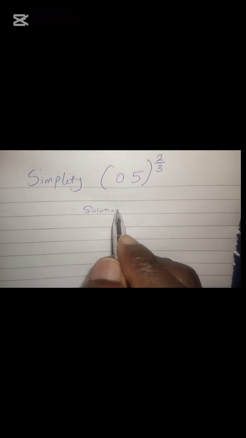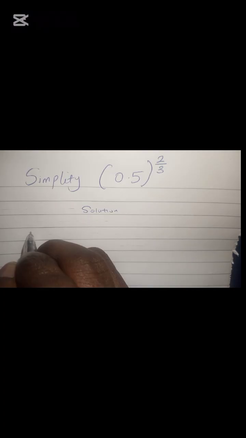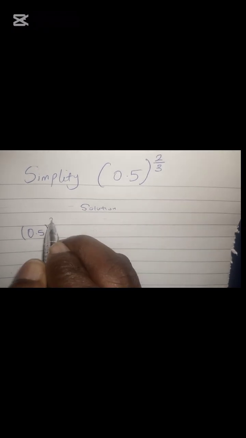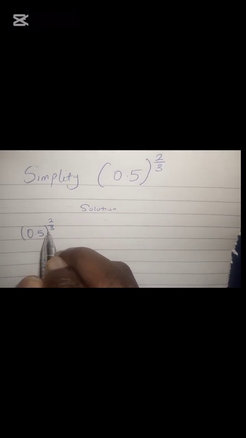So let's simplify this. Start by saying solution. We write 0.5 all to the power of 2 over 3.